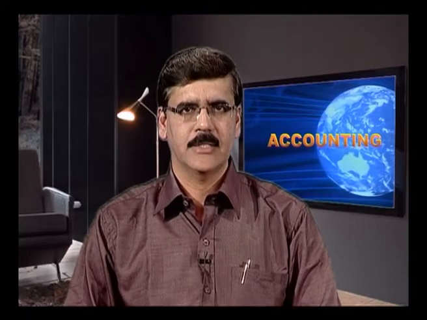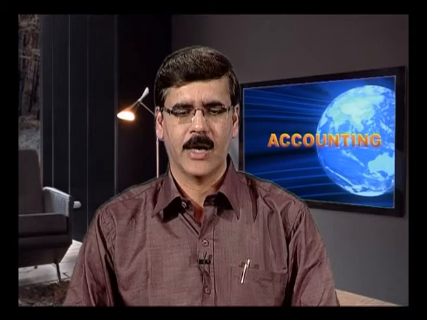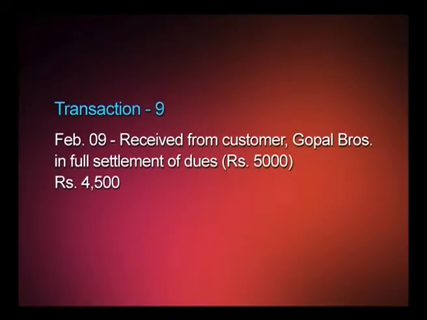Remember, the second column is for recording the discount, and this is the transaction which is mentioning discount. It says you have dues of 5,000 rupees, but in full settlement you are receiving 4,500 rupees. What does this imply? This implies that there is a discount of 500 rupees, that means 5,000 minus 4,500 rupees.